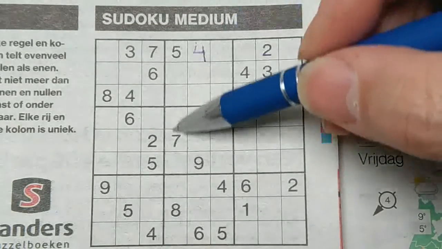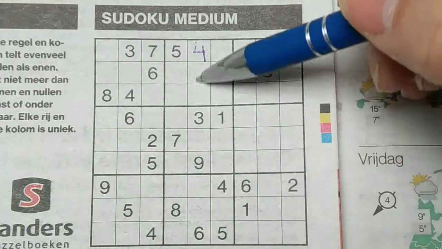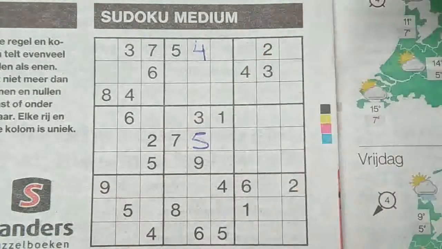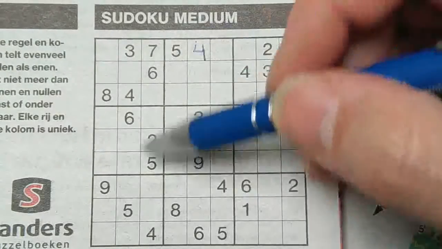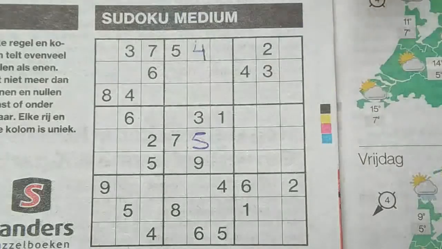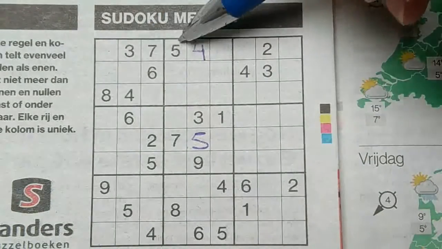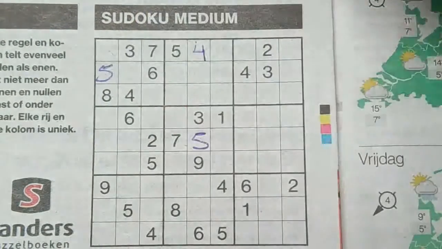A 5 in this column, a 5 in that column. So in the column between, the only place for the 5 should be here. 5 in the third column, 5 in the second column. So in the first column, the only two places for a 5 is here and there. But I see here 5, no 5 there. 5 should be here.